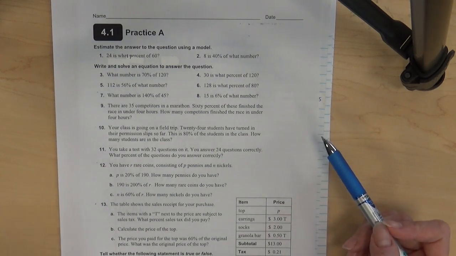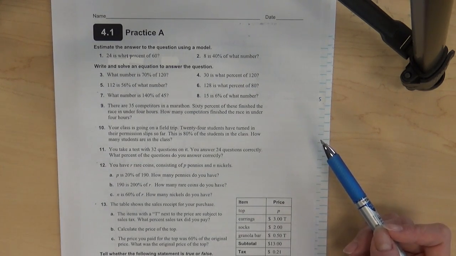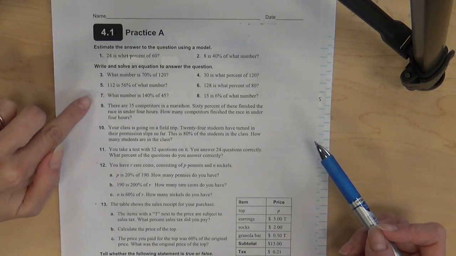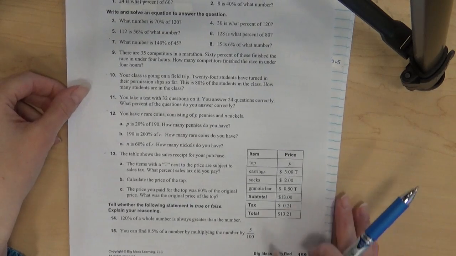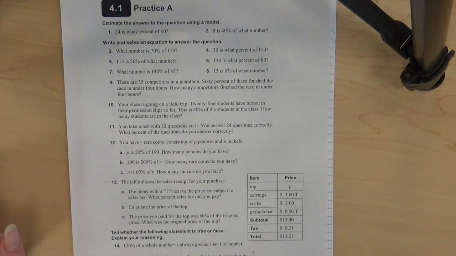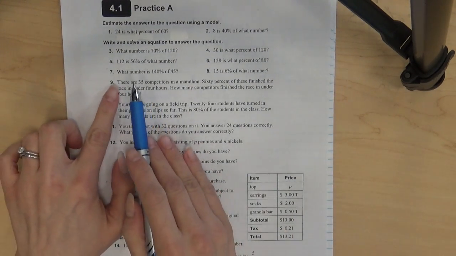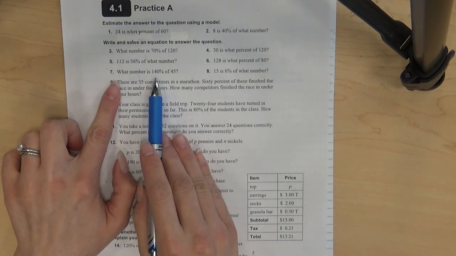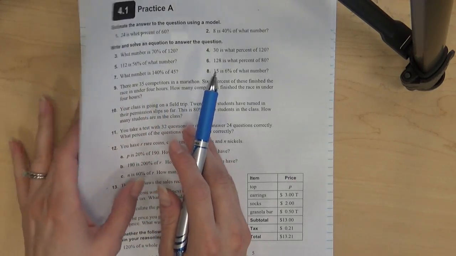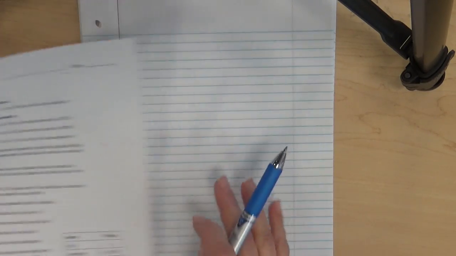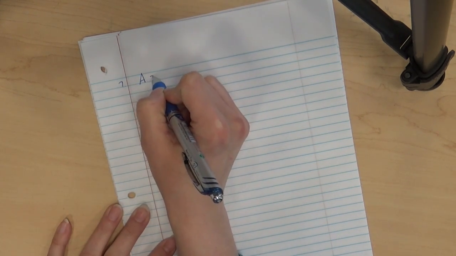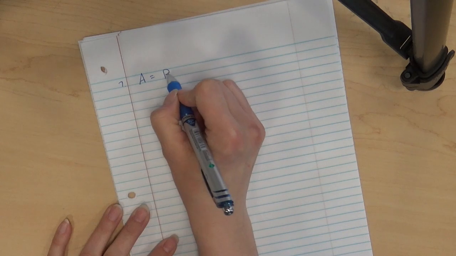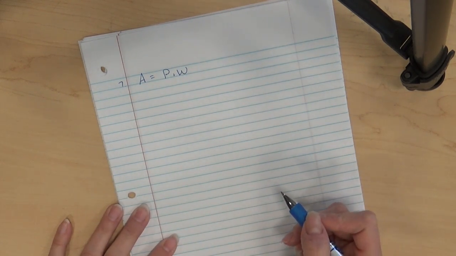Okay, so hopefully you've checked your answers now at this point and you know which ones you missed. I'm going to do problems 7, 10, 12, and 13 in this video. So if we look at number 7, we're asked to write and solve an equation to answer the question. Number 7 says, what number is 140% of 45? So for these problems, if you recall, we're using the formula A for part equals the percent P times W for the whole, okay?